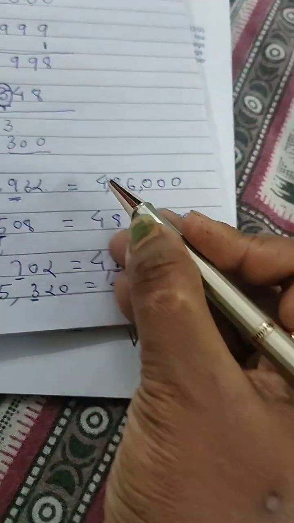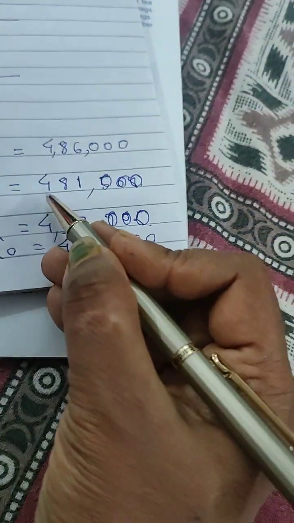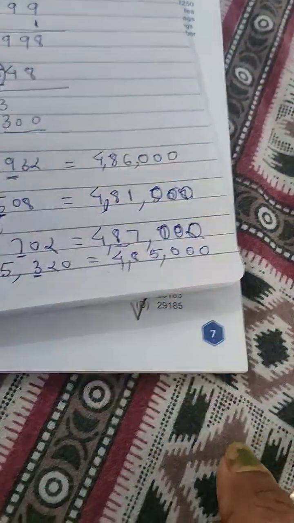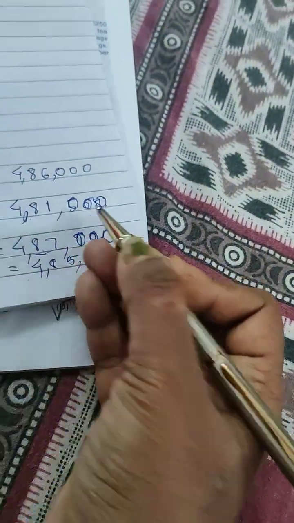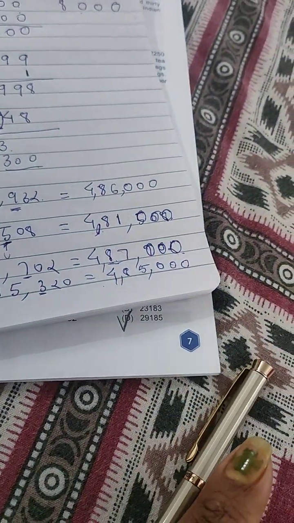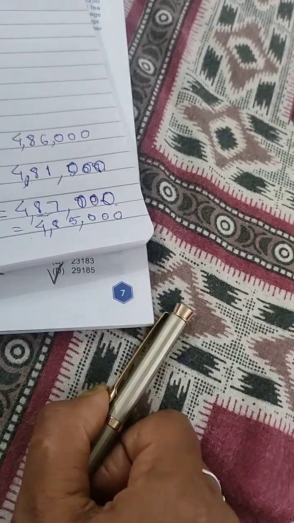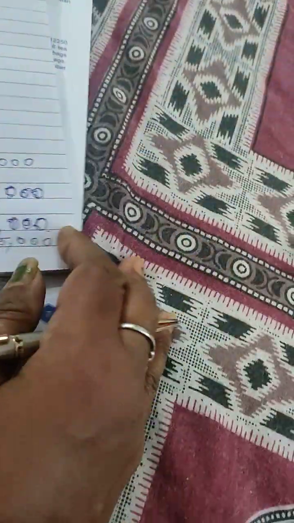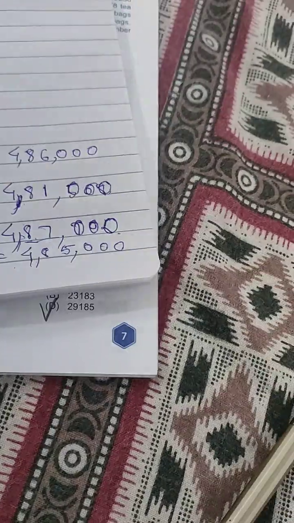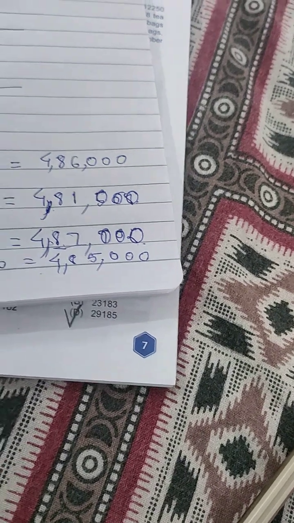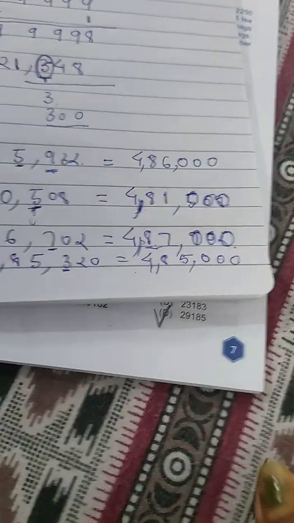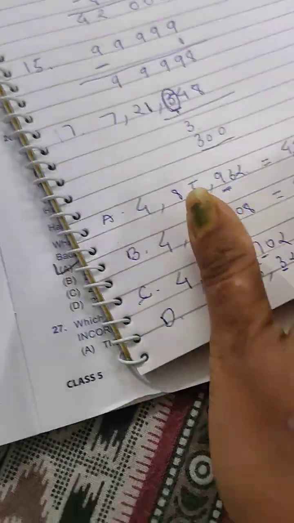It is being read as 4,086,000. 4 million, there is a comma over there. So it is being read as 4,086,000, 4,081,000. If there is no comma, then we will read it as 486,000, 481,000. But here we have a comma in our question. So we will read this number as 4,086,000, 4,081,000, 4,087,000 and 4,085,000, which makes our C option the correct one.